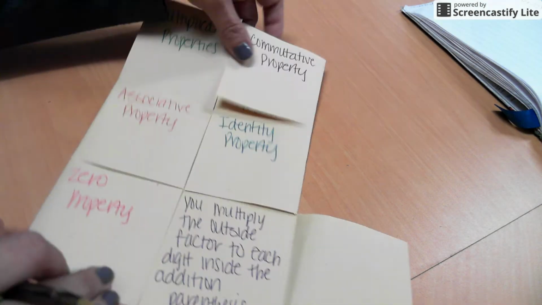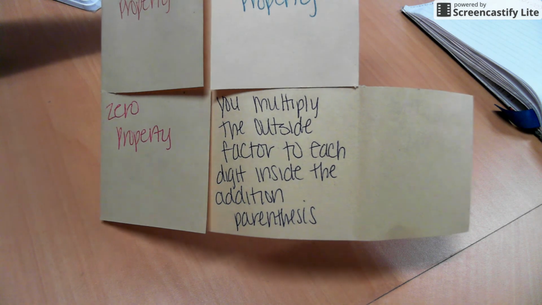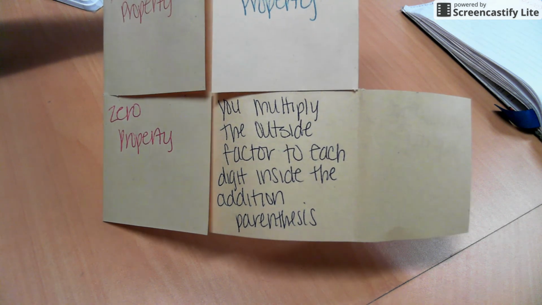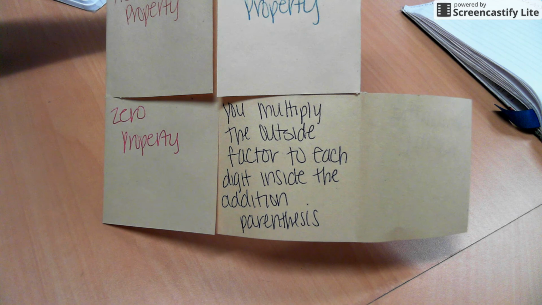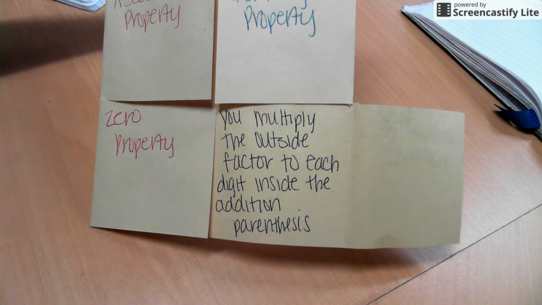Now this one is a long one. You multiply the outside factor to each digit inside the addition parentheses. And you're going, what? But I'm going to show you an example.